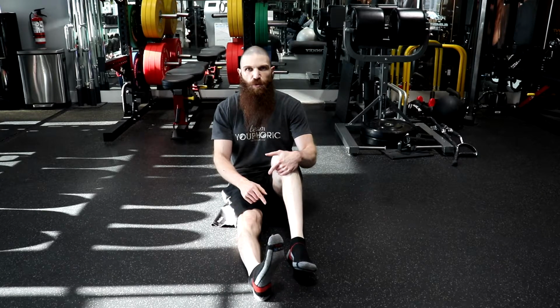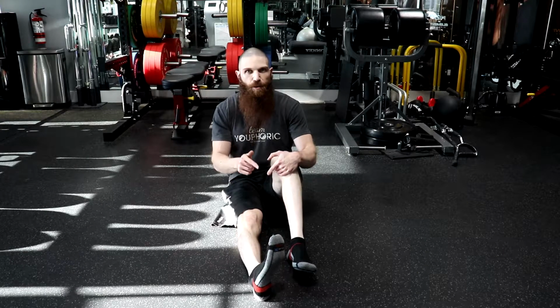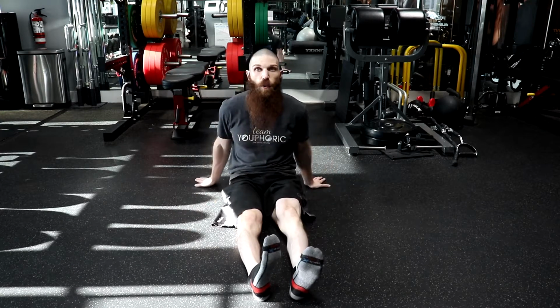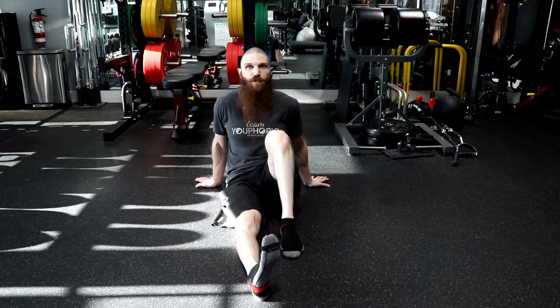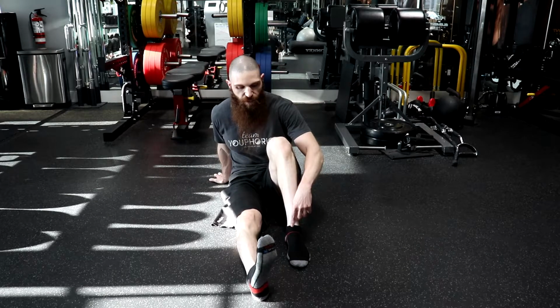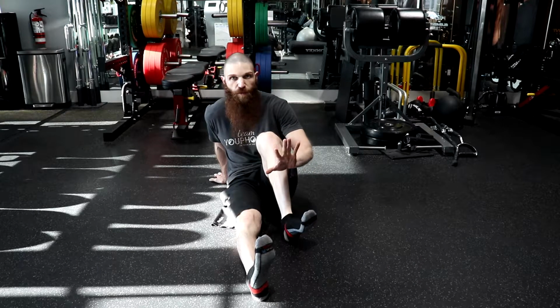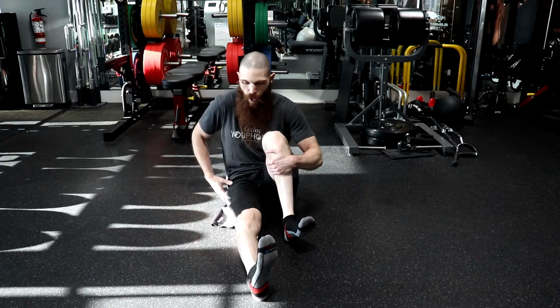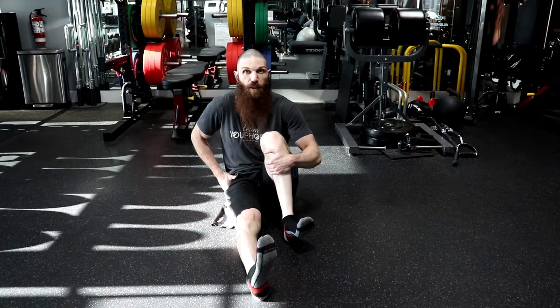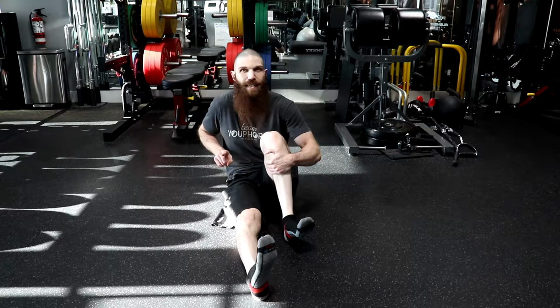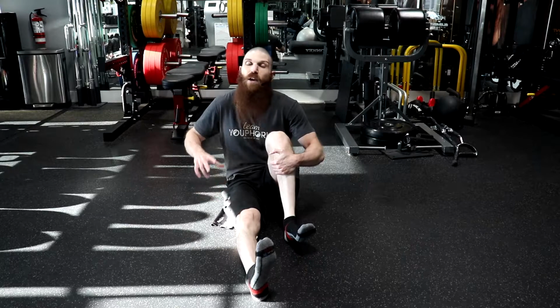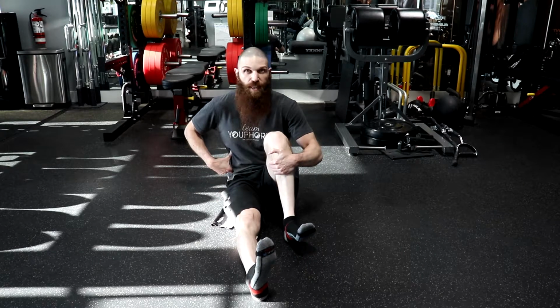Then from this position right over here, with the ipsilateral leg, so the leg of the side that we're stretching, we want to go ahead and flex the hip and knee, plant the foot firmly on the floor. We're going to go into dorsiflexion of ankle by pointing the toes toward the sky, eversion of ankle by pointing the sole of our foot away from our body, and then from here we want to go into anteversion of the pelvis. We're going to go into anteversion by driving the ischial tuberosities forward, and we want to go into anteversion without going into extension of the lumbar spine.